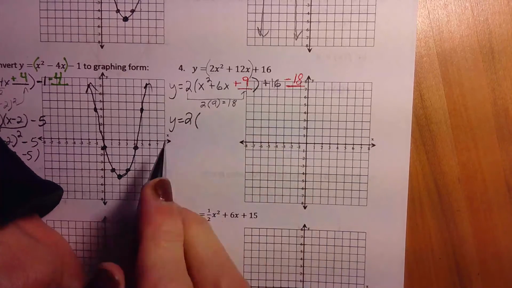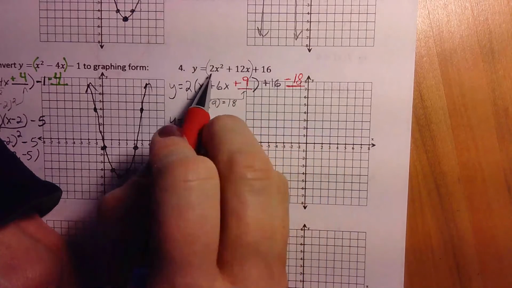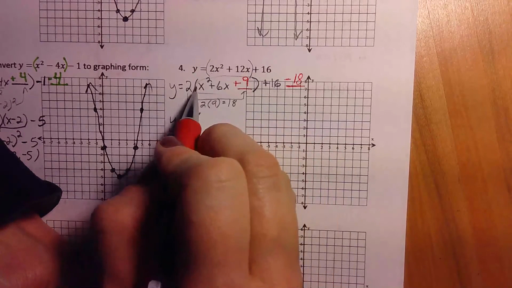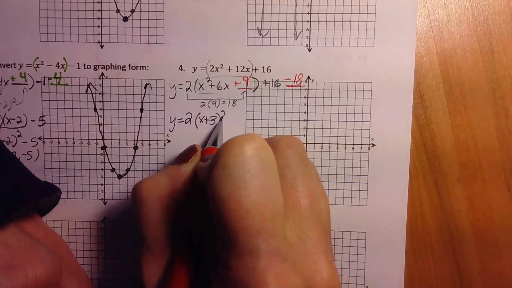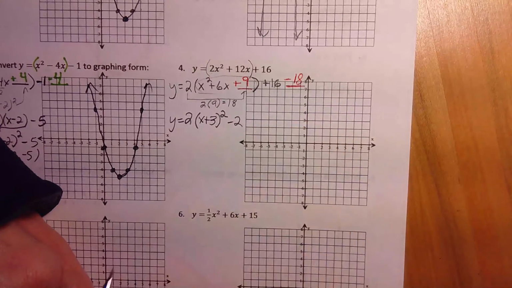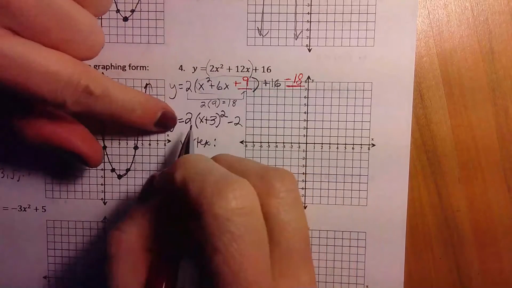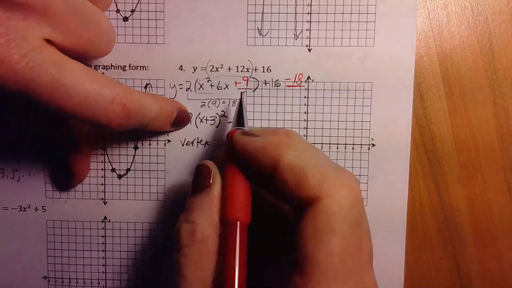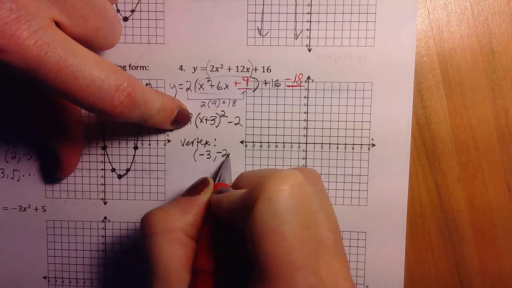All right, so now that 2 is going to be in that A position. Let's see, what have we got here? This will factor into x plus 3 times x plus 3. So I'll go ahead and write it as x plus 3 squared. And 16 minus 18 is a minus 2. All right, so our vertex comes from, and that number in the front doesn't affect how you get your HK, your vertex. So we have a negative 3, negative 2.